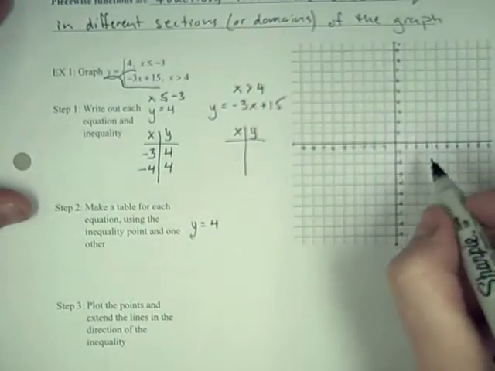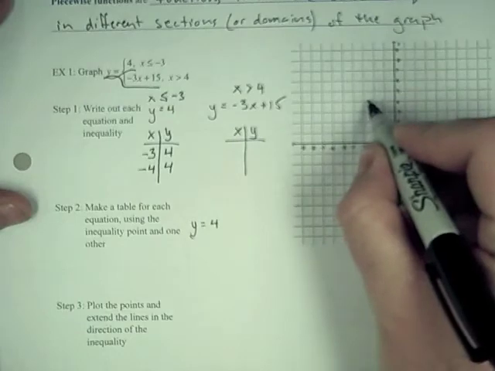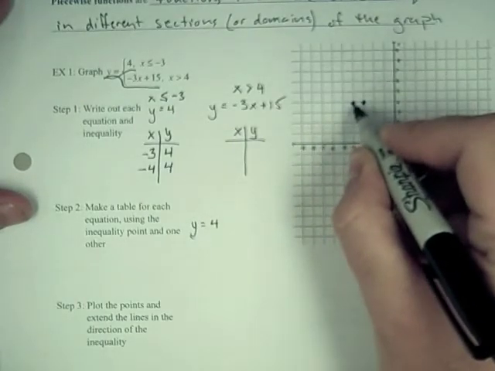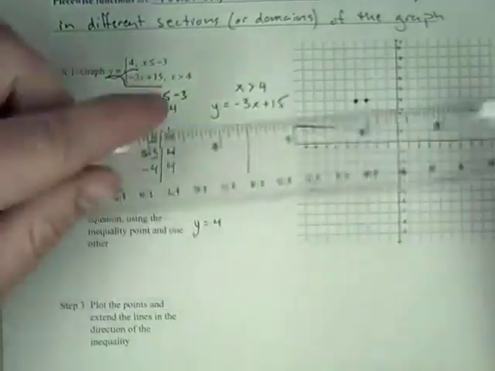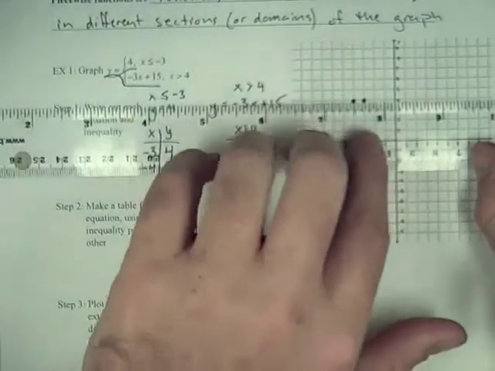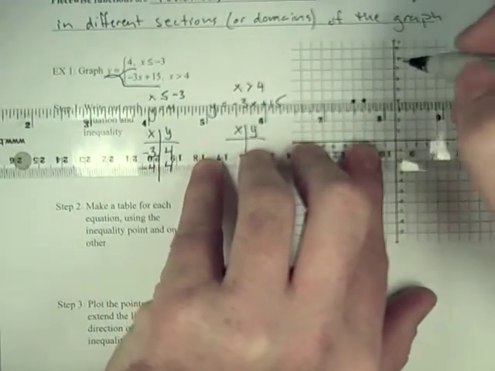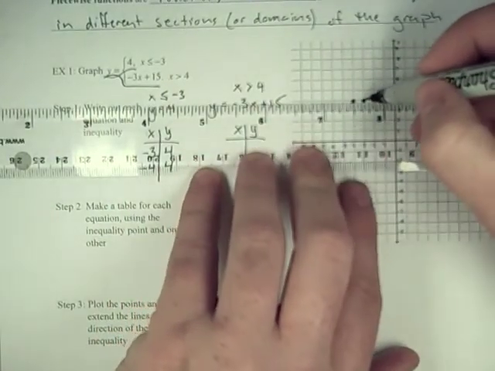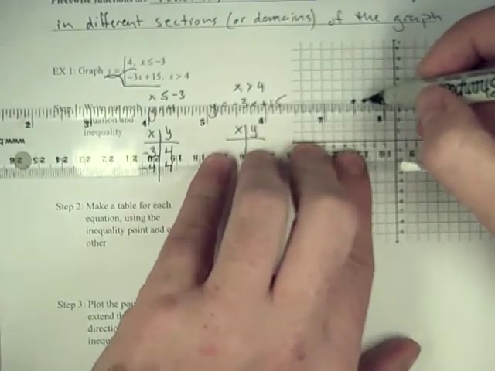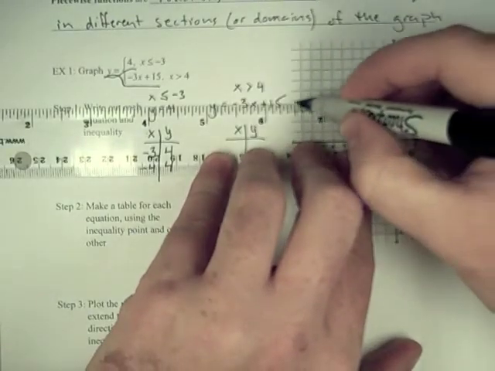Go ahead and graph those points. -3, 4, and -4, 4. And then take your ruler and graph the line. Now normally you would go back and forth over the entire graph, but in this case you start at your first point, which was -3, 4, and you continue, in this case, to the left, like so.